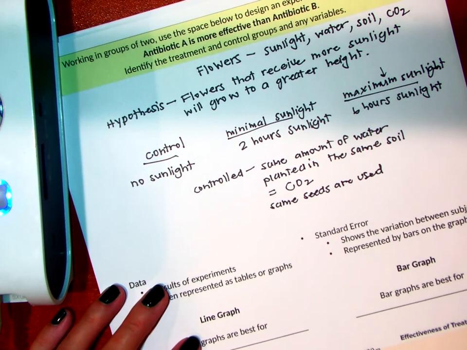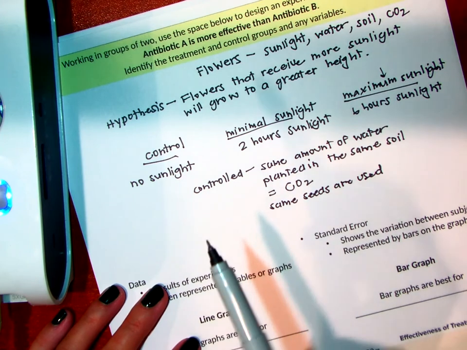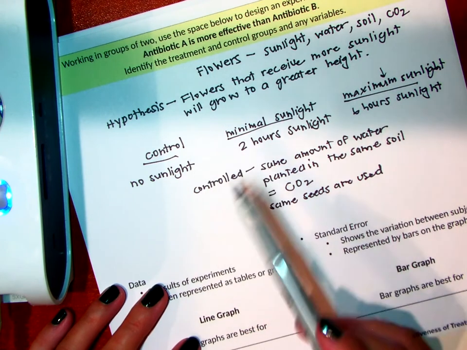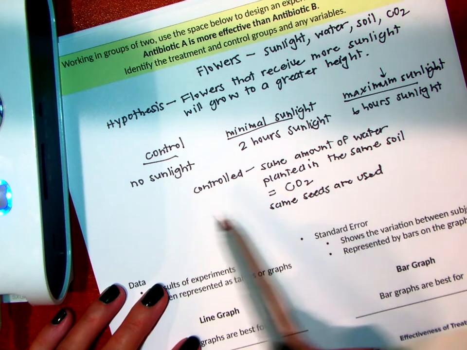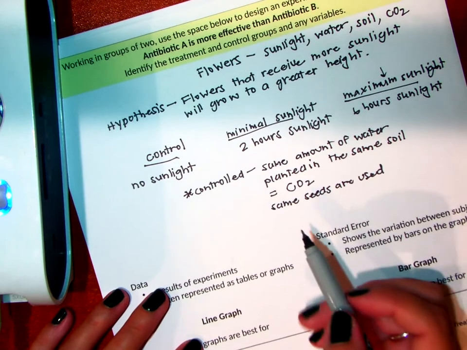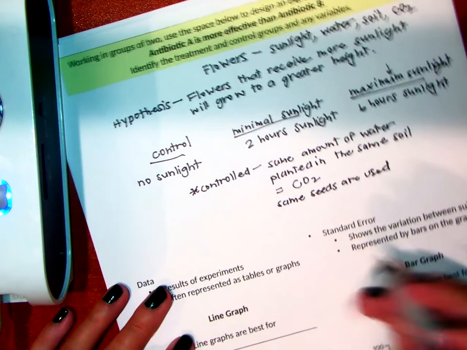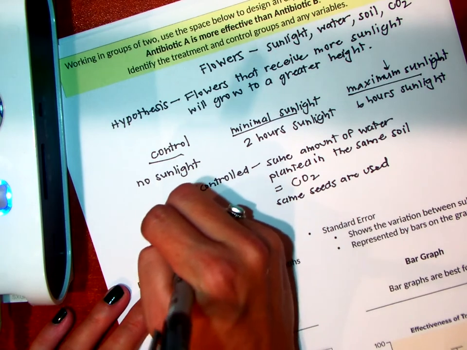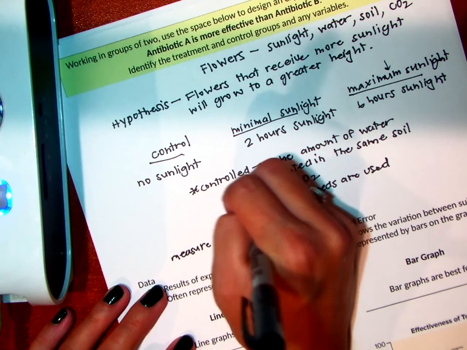That way, when we get our results, we can be sure that the results are from the variable that was changed and not something else that could have contributed. So it's very important to have controlled experiments. And the data we would want to collect for this is after a certain amount of time, we would want to measure the height of the flowers.